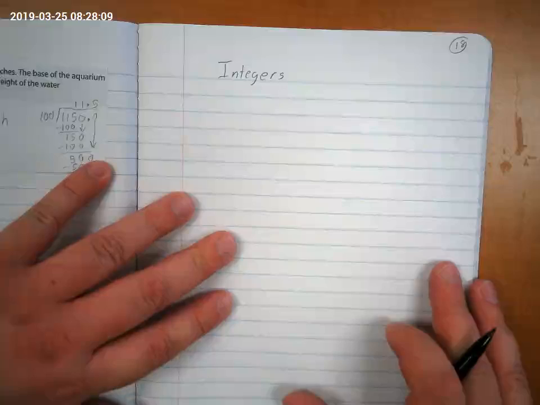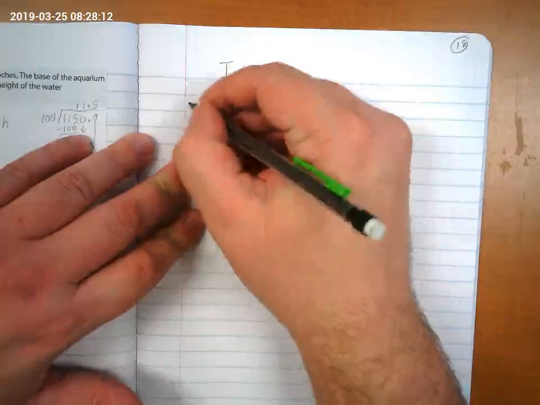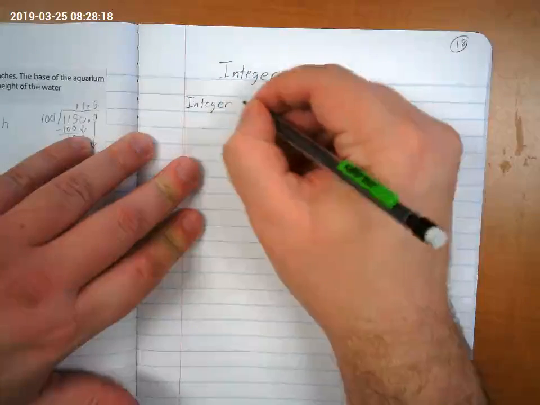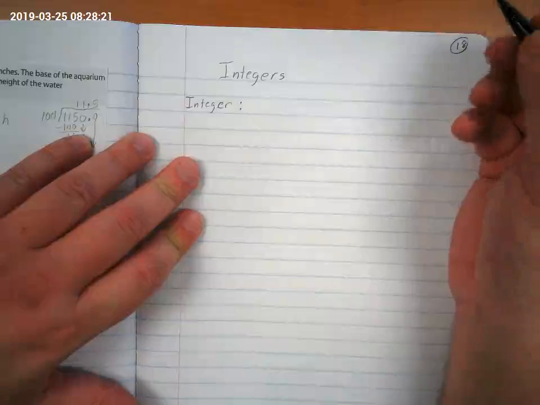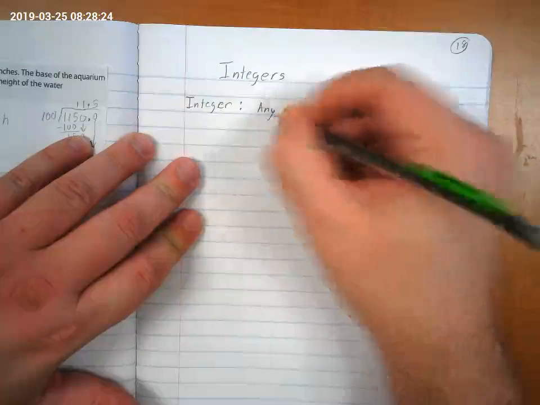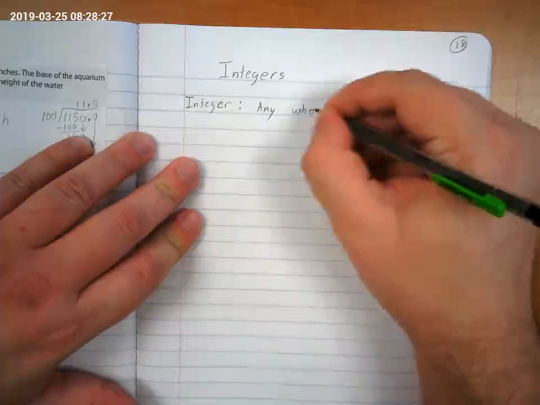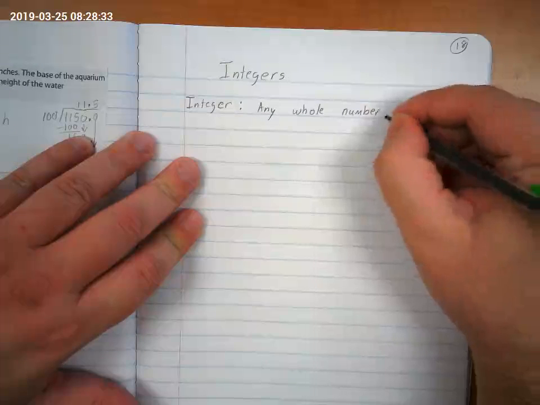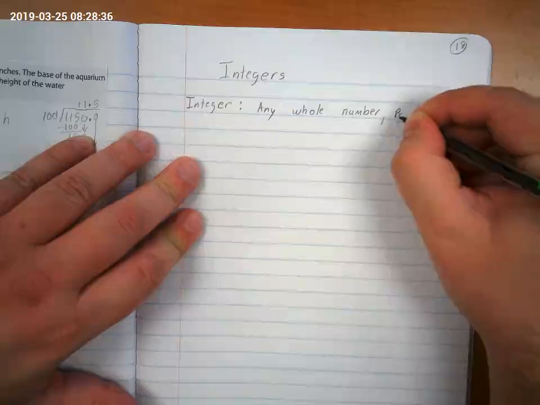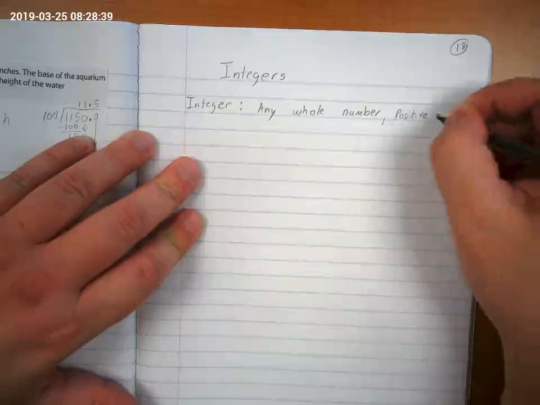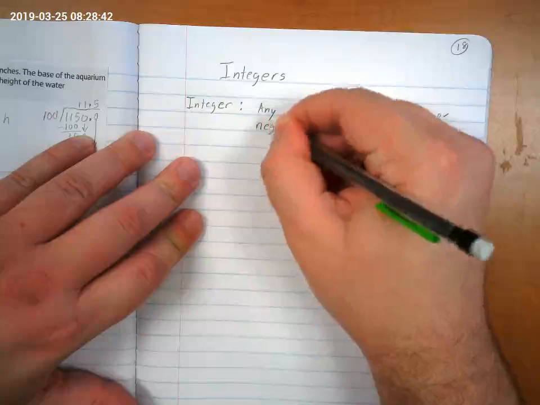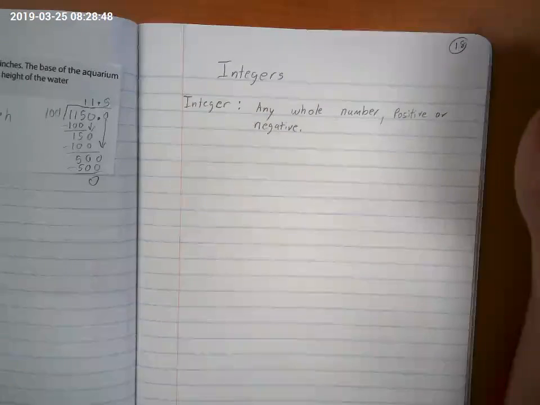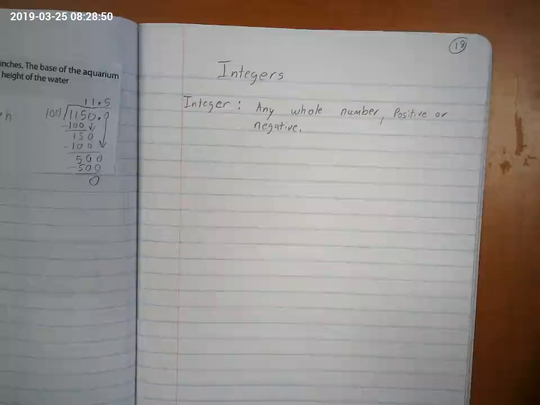The first thing I want to go into is what is an integer. So I'm going to write here, integer. And the definition of an integer is any whole number, positive or negative. So an integer is any whole number, positive or negative. So let's look at integers on a number line.